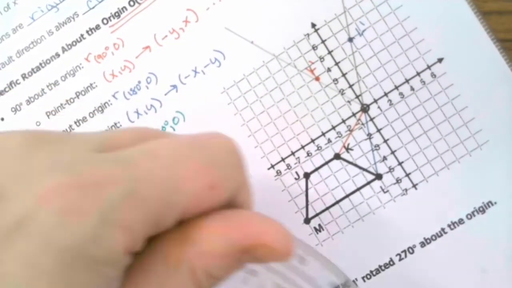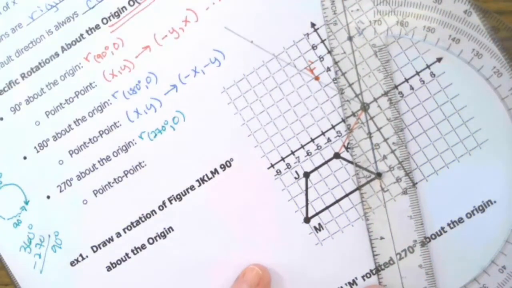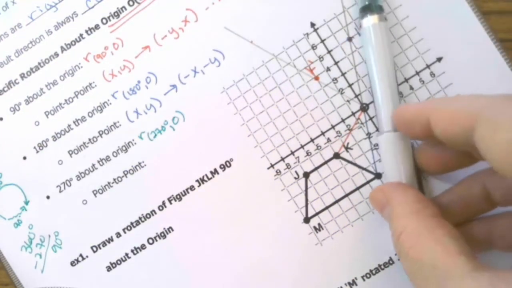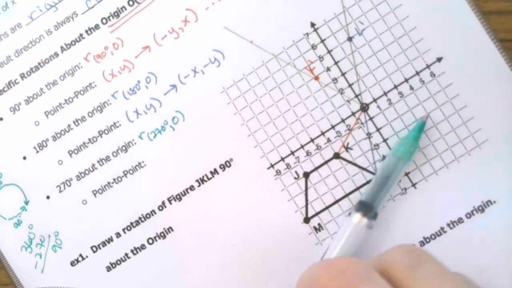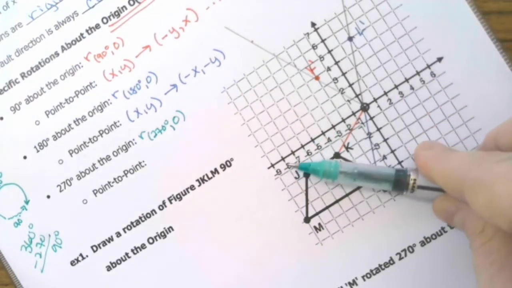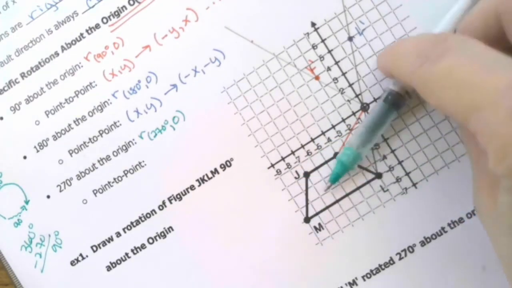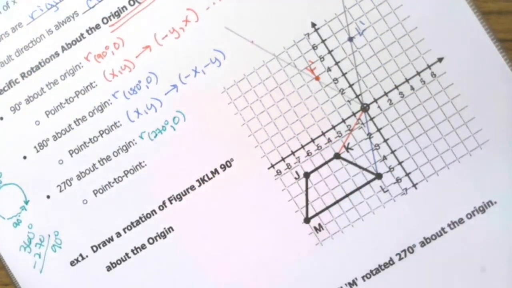Now we're going to take our protractor, and we want this to go counterclockwise. Clockwise is to the right, it'd be this direction. So we're going to measure counterclockwise 90. So it's going to go around this way.